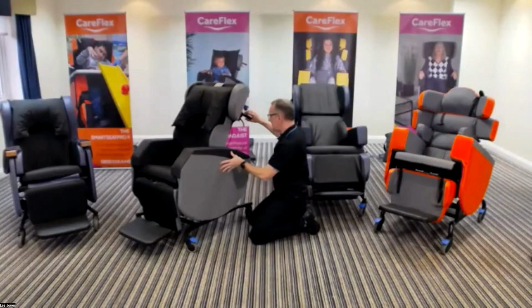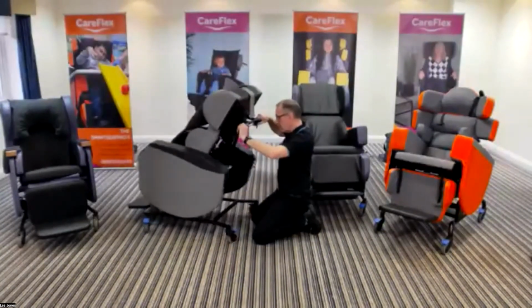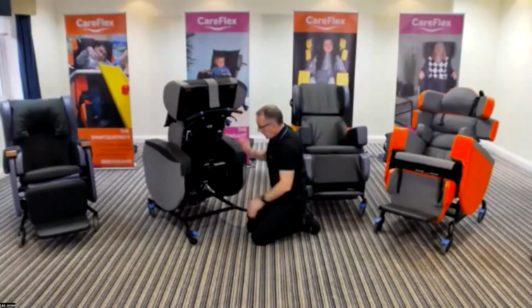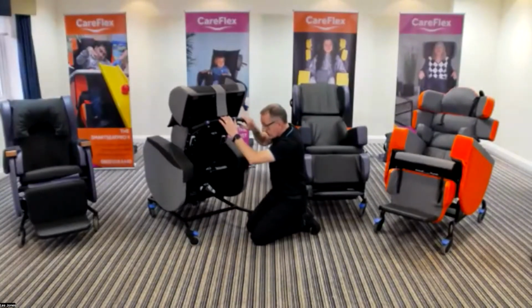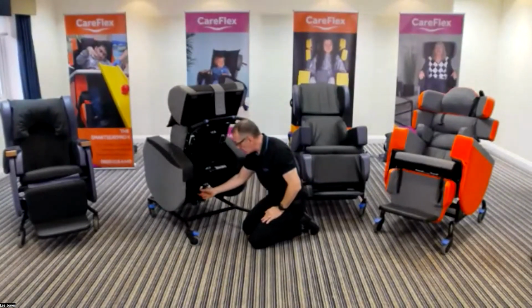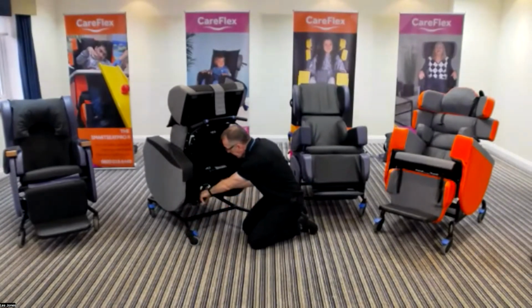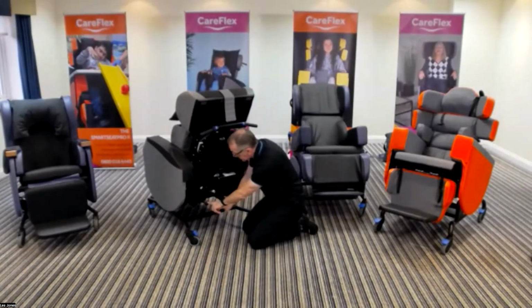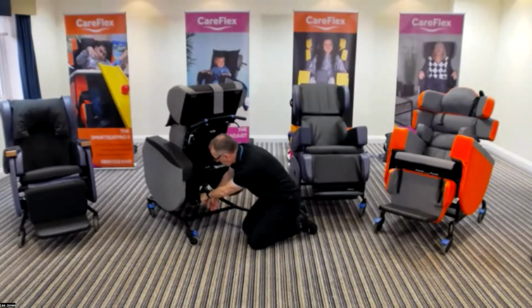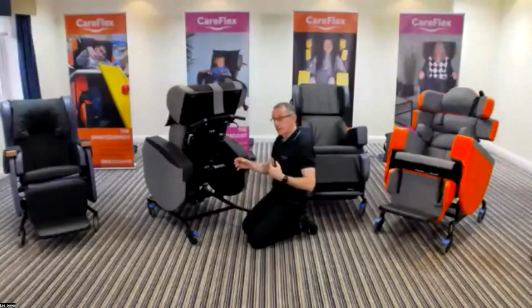Just going to show you how seat depth works, and it's very similar on all CareFlex chairs. There's a little lever at the back of the chair here. Okay, you can just see it highlighted against my hand. I hold that down, the brakes on. I can bring the back to me to increase the seat depth, and away from me to decrease the seat depth. Very similar mechanism on all CareFlex chairs.